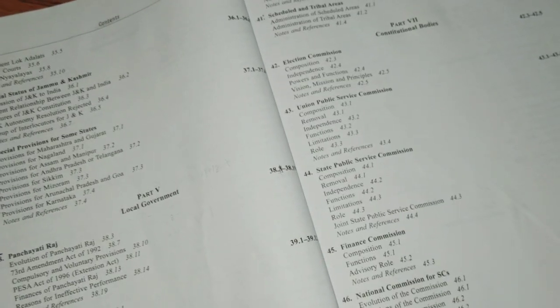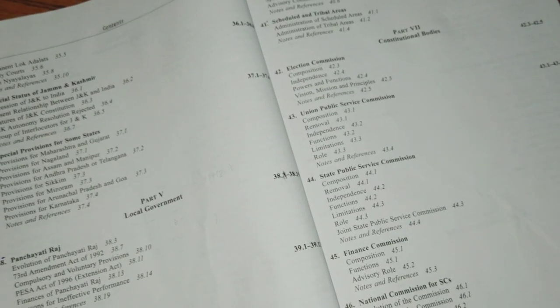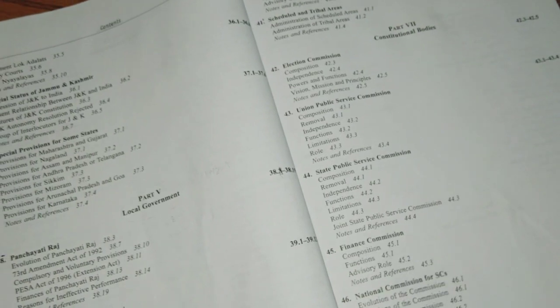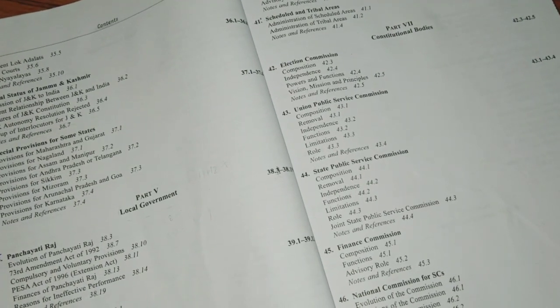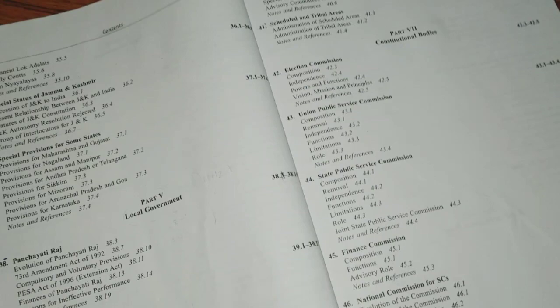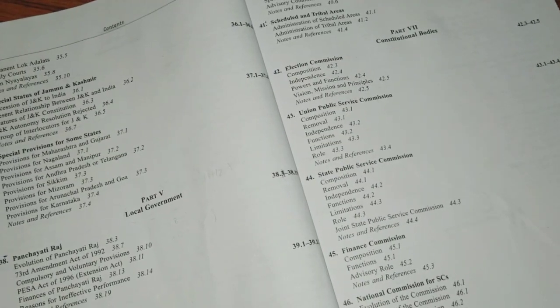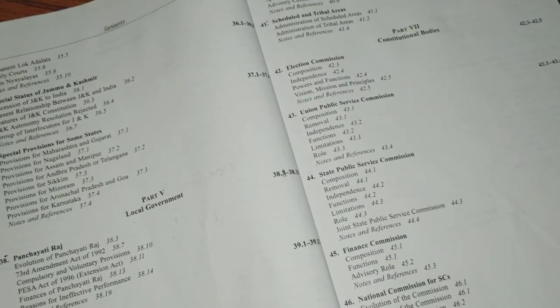Sometimes what we tend to do is read Laxmikanth from page number 1 till the end. If we make a revision plan in a systematic manner, we can do it multiple times, and thereby we can increase our accuracy in answering Indian polity questions. So let me give you the cheat sheet that I've prepared for this.